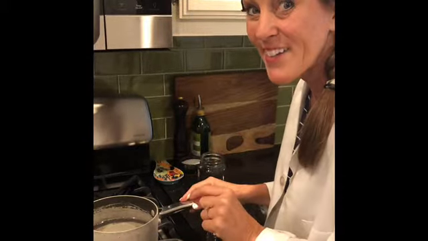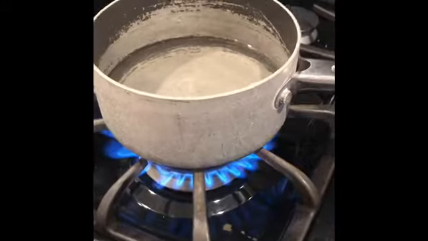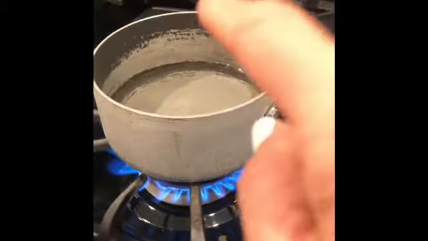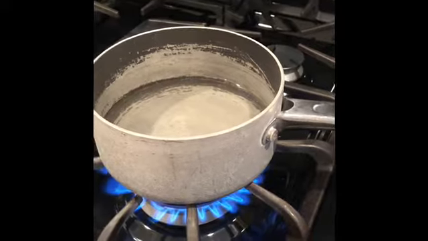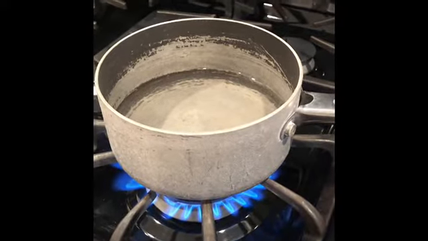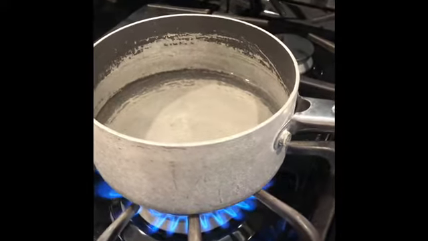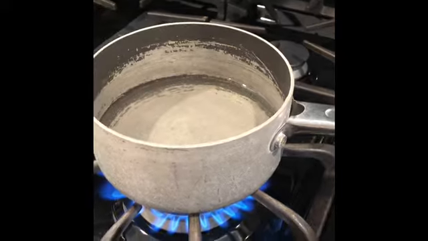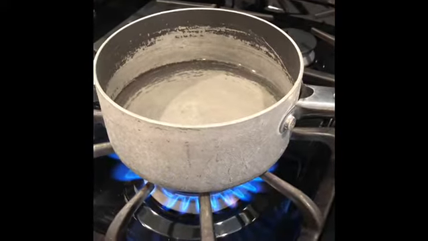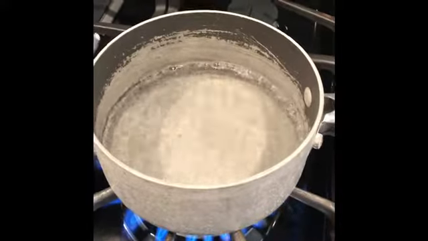We'll be right back. All right, so now I am adding heat to my salt water. And we are going to wait for it to boil. And at that point, that's when liquid water is changing into a gas. We'll be back. Oh gosh, look at that.